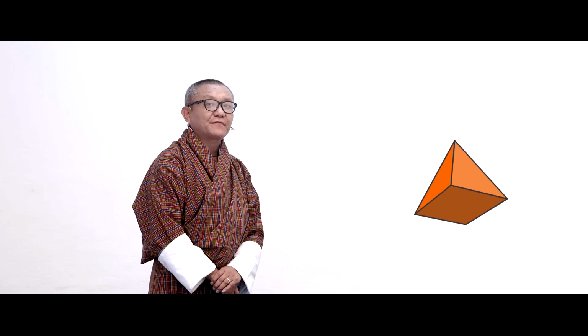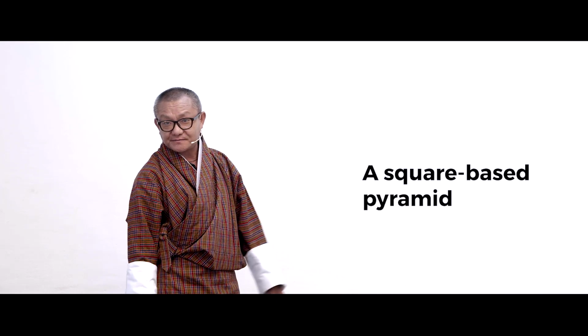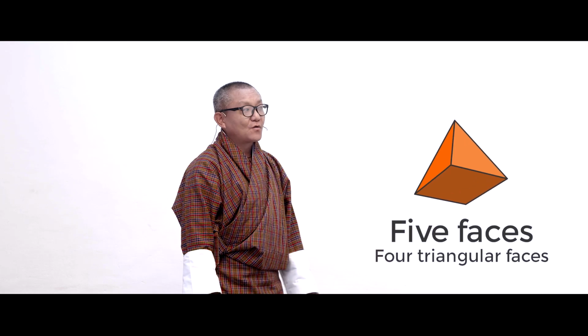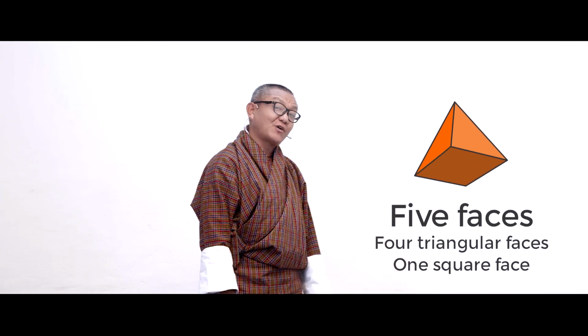So, based on the base of this pyramid, you can call this pyramid a square base pyramid. It has 5 faces, 4 triangular faces, and 1 square face. In total, it has 5 faces.